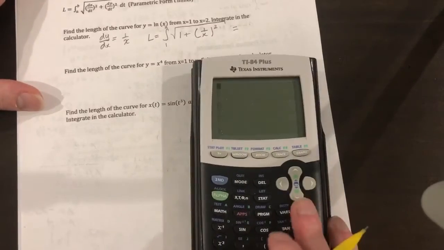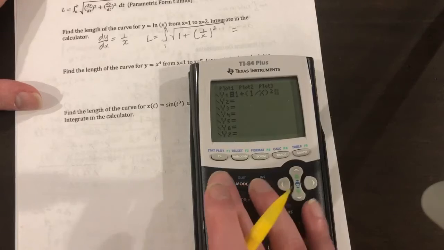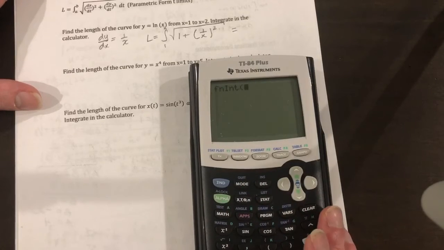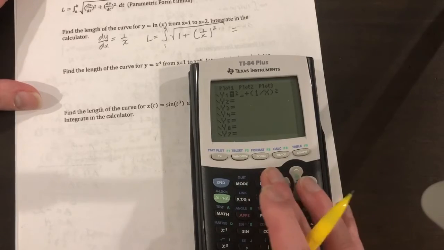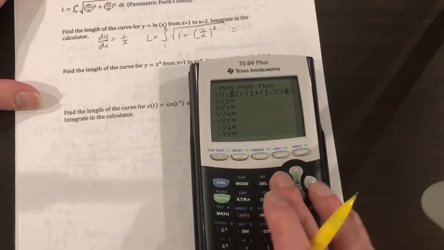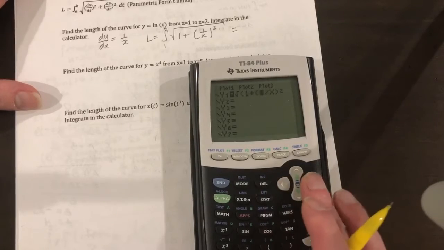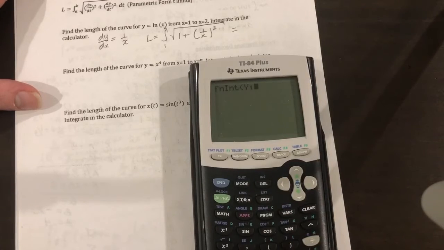Math 9 it. So we go to y equals, and I'm going to put 1 plus 1 over x squared, like that. And y equals, and I'm going to quit. I'm going to math 9. Wait, did I put the square root? Let's go ahead and put the square root in there. Okay, math 9, 1, comma x, comma 1, comma 2. And you get 1.222.